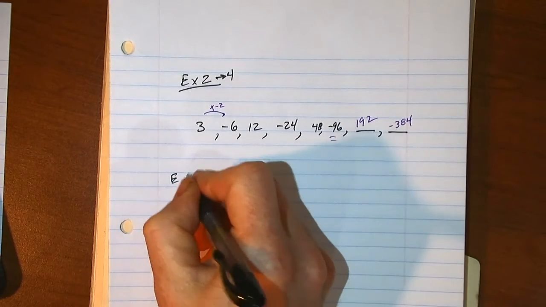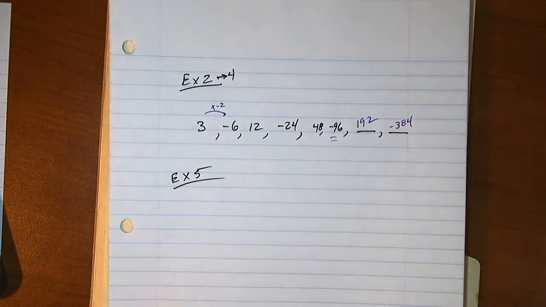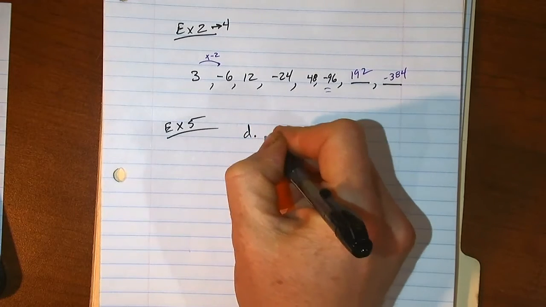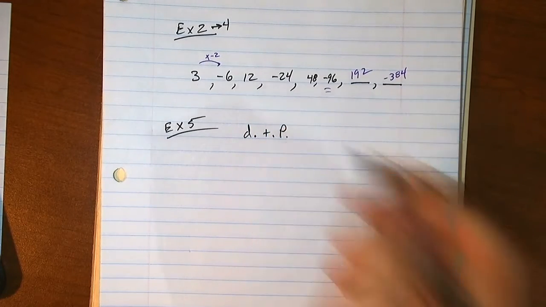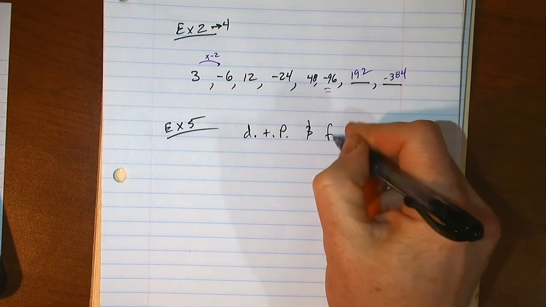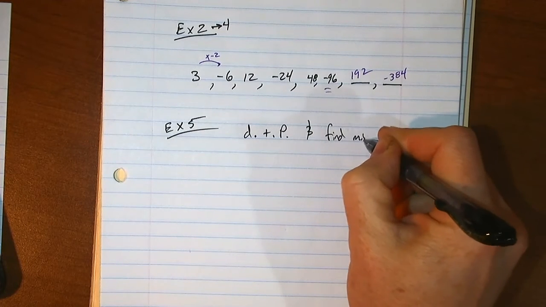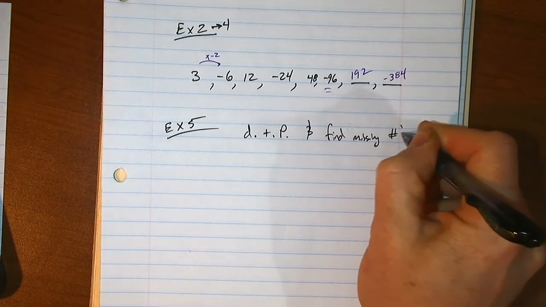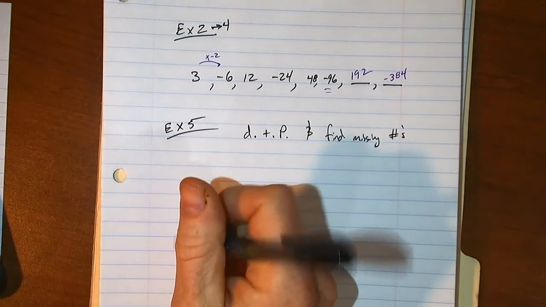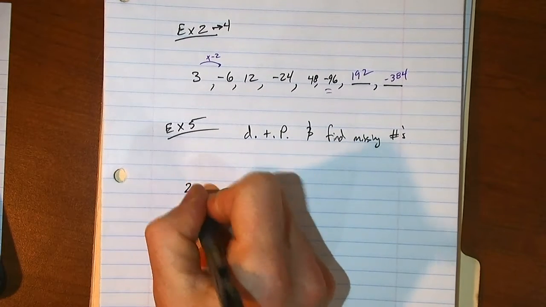So let's finish this with a brand new example where they want us to describe the pattern. So I'm just going to put describe the pattern. Okay, describe the pattern and find the missing numbers, or the missing terms or whatever you want to call them. Okay, so here we go. Here's our pattern. So let's suppose that I start with a 2.